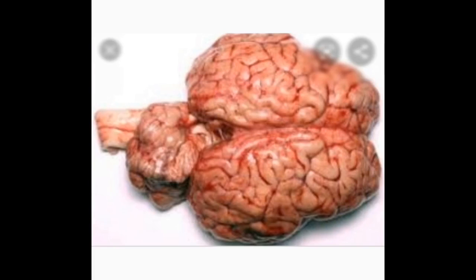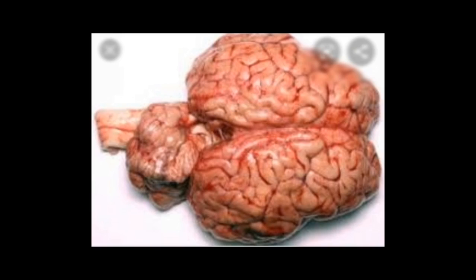This is what a living brain actually looks like. This is what we have inside the skull. In the brain there are three main important parts: the cerebrum, cerebellum, and the medulla oblongata. The largest portion is known as the cerebrum. Then comes the cerebellum, just below that round portion. And that tube-like structure at the bottom is the medulla oblongata.